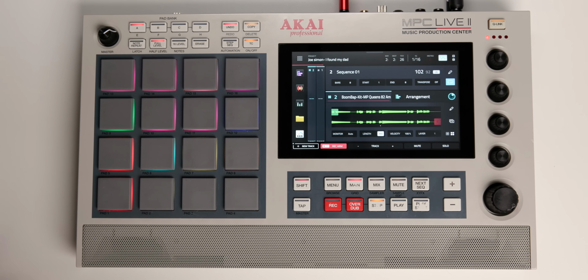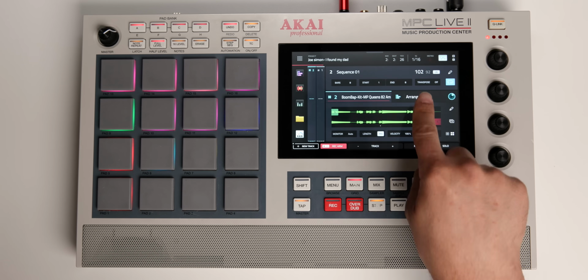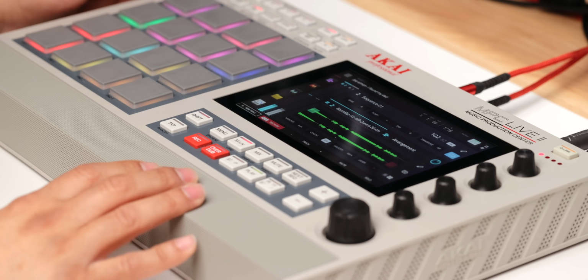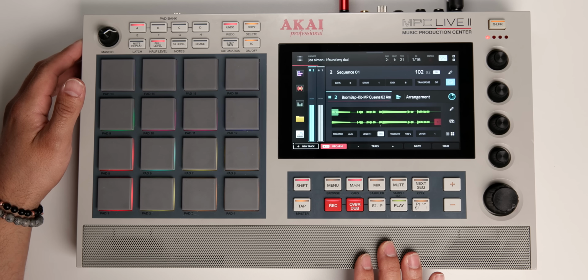All right, so right here I have a sequence. This sequence is at 102 beats per minute. I have a groove right here playing on the grid. Just some drums. Right here I have a record that I want us to listen to.